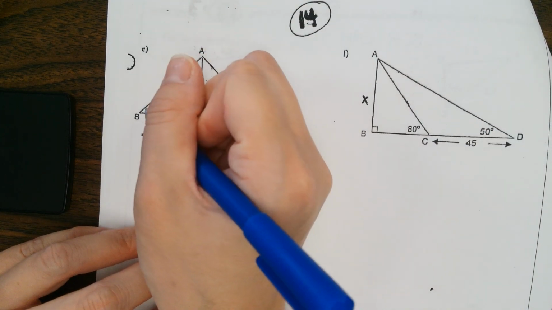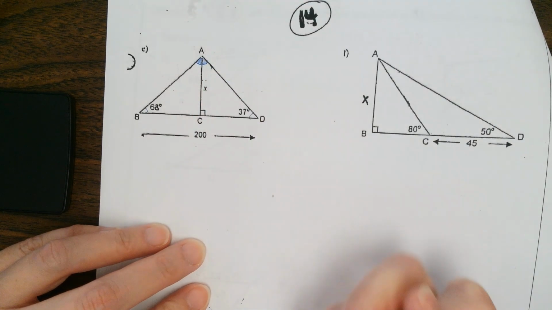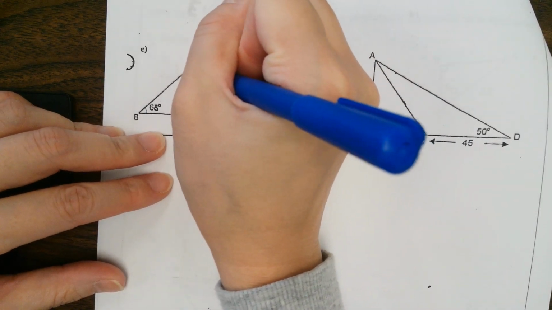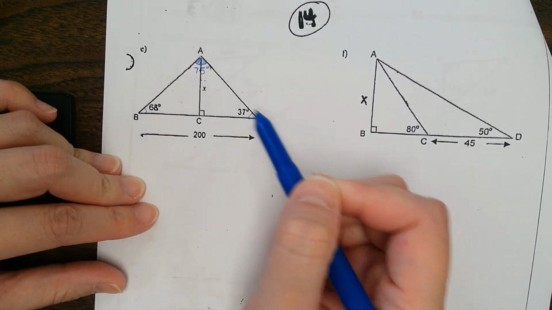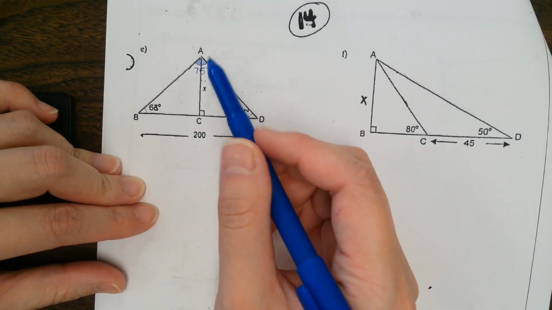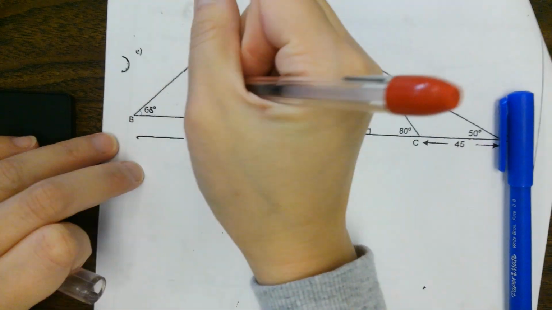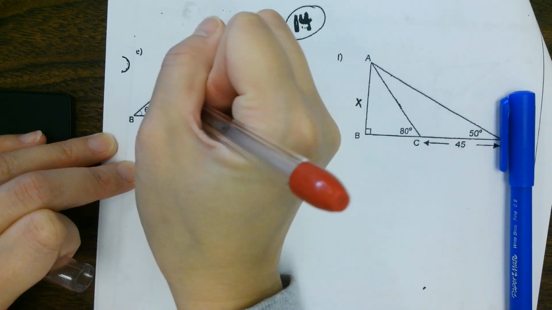So since you're given angle B and angle D, I can actually find out what angle A is, this whole angle. So this whole angle, 180 minus 68 minus 37, you get 75 degrees. Okay. Why we need the whole angle is because we have this whole length. So I'm thinking sine law because we have the pair now. So sine law of this pair, and this pair.